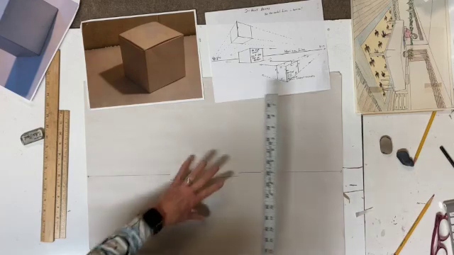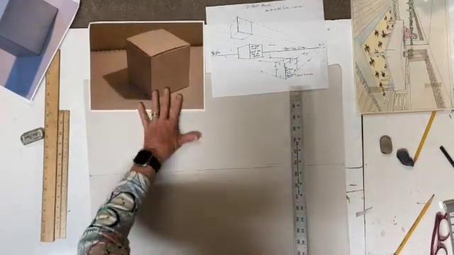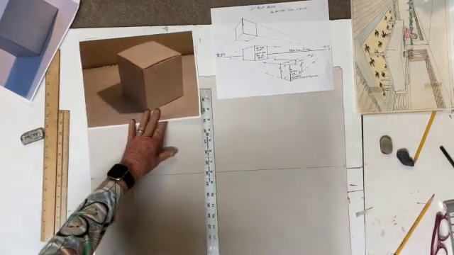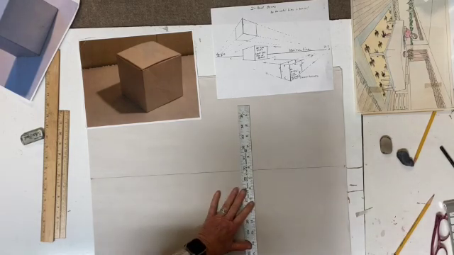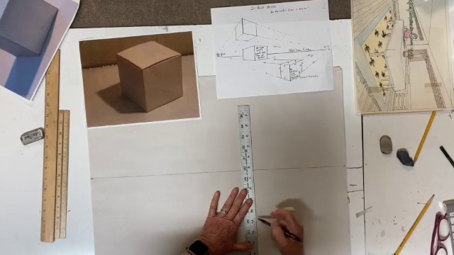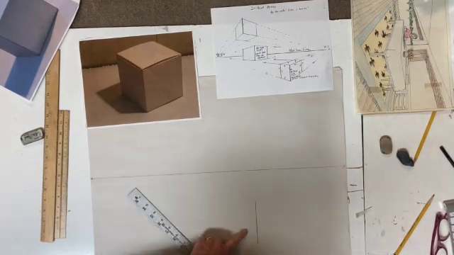Okay, so I'm going to make it low, below the horizon line, so we can see the top of it, like we can see the top of this. And I'm going to just draw a vertical, not smack in the middle, but maybe over a little bit, just like this one is. And I'll check and see that it's vertical, and line it up with the edge of the paper. So there's my vertical line.